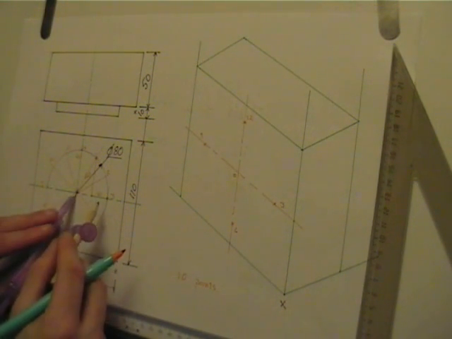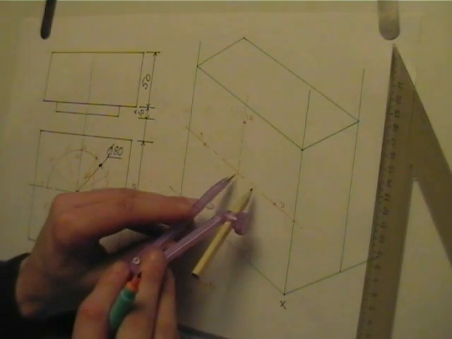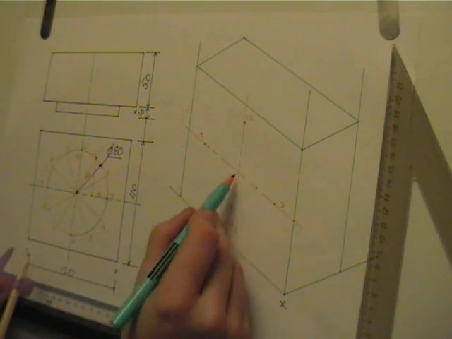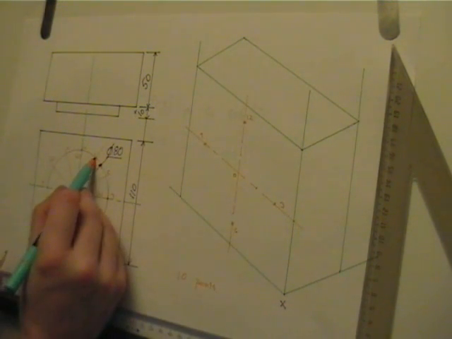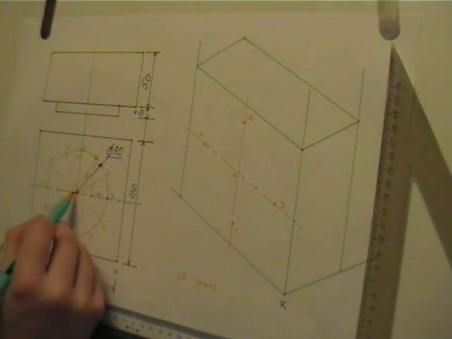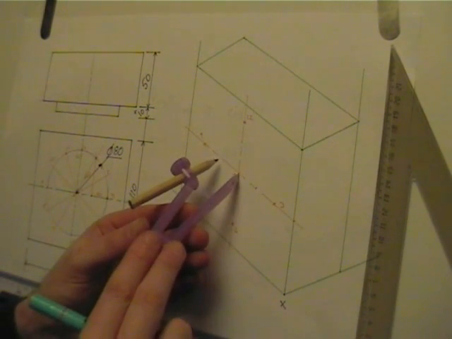I step off this distance from the origin, and I go across here and I step off that same distance. Now if I'm feeling quite smart about the whole thing, I can see that because of the symmetry of a circle, point number 11 is also going to be the same distance away. So at the same time as I'm doing this one, I'm going to do this one.